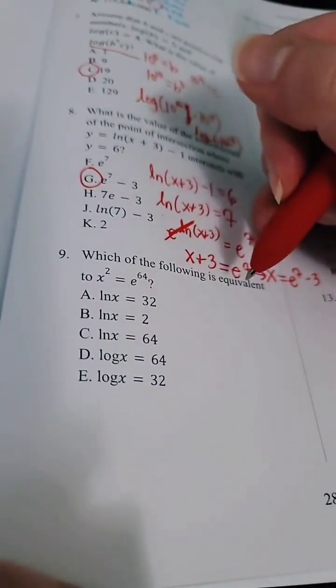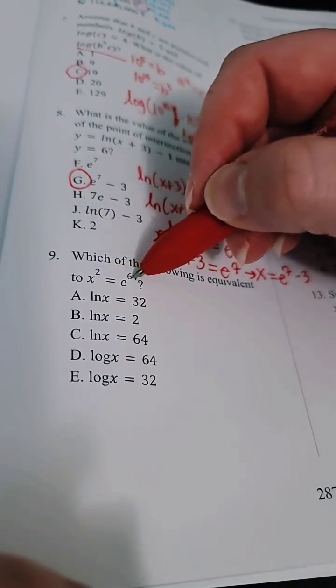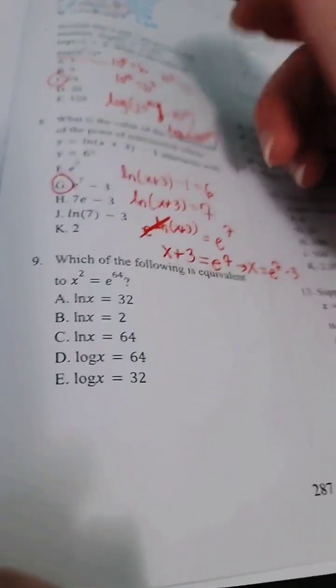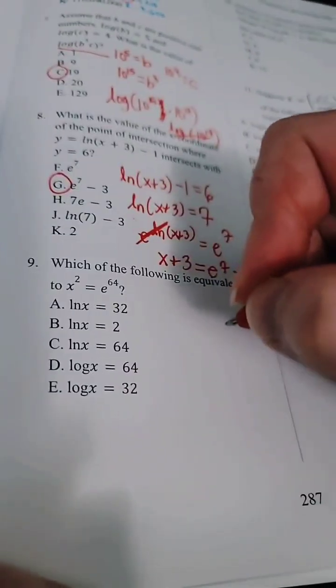So which of the following is equivalent to this right here? X squared is equal to e to the 64th. And if you don't like the explanation, you can go somewhere else. That's fine. Sorry if you don't like the explanation, for the person that said that in the comments.